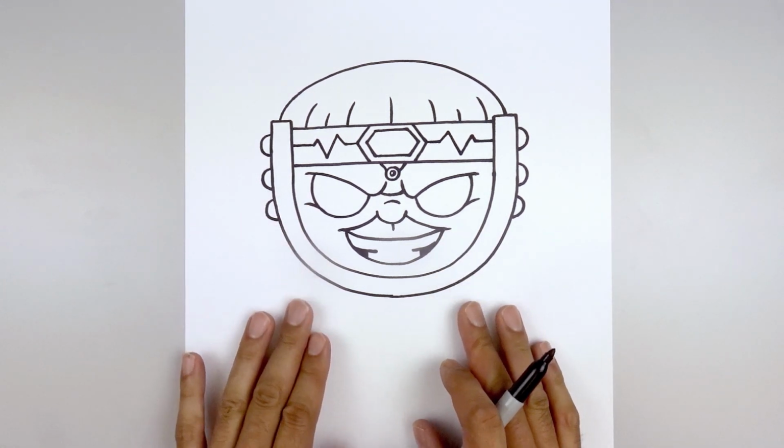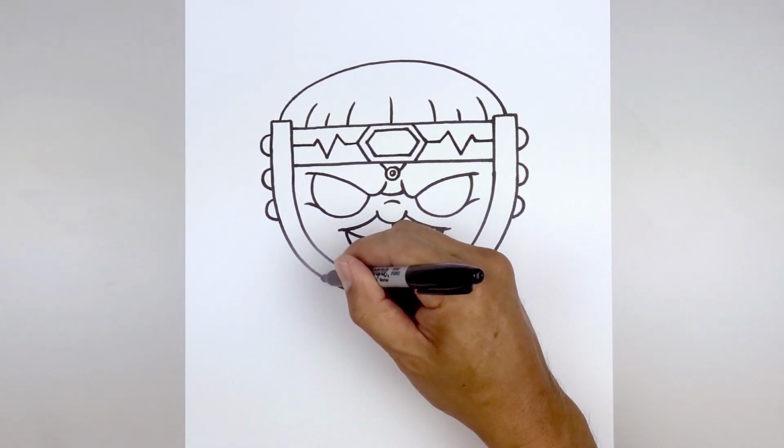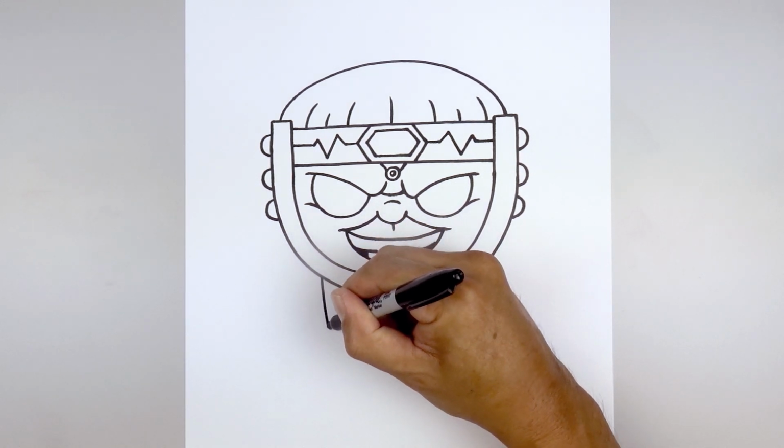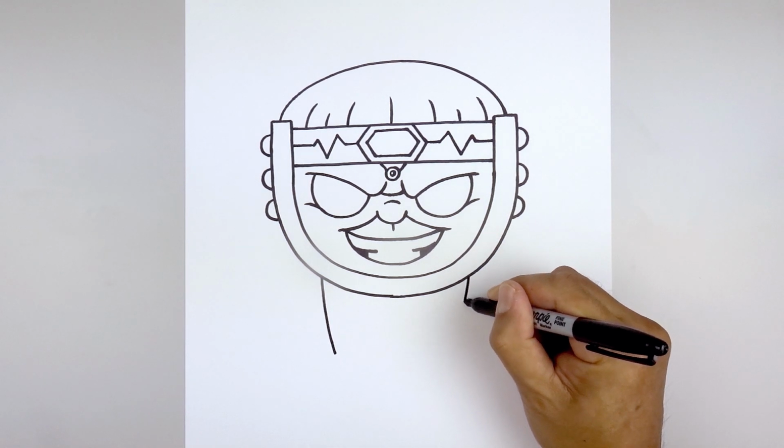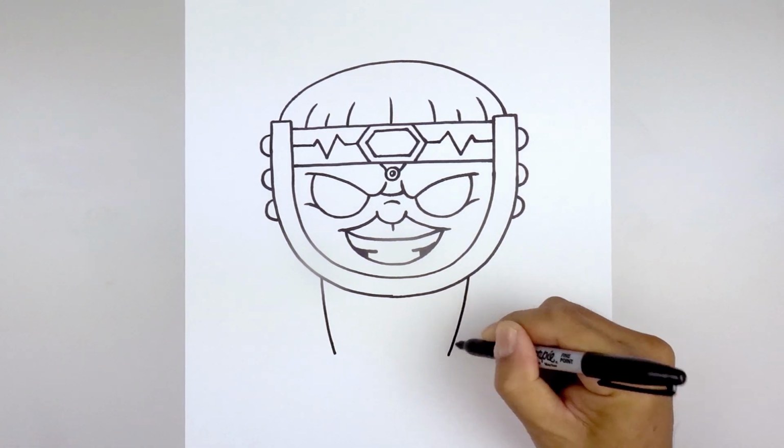And now we're going to move down and draw on the side of the body. We're going to start over on the left side. Let's curve the body coming down, and then in. Go over towards the right side, come down, and then in towards the same height.